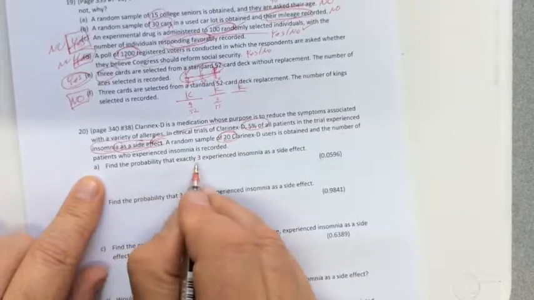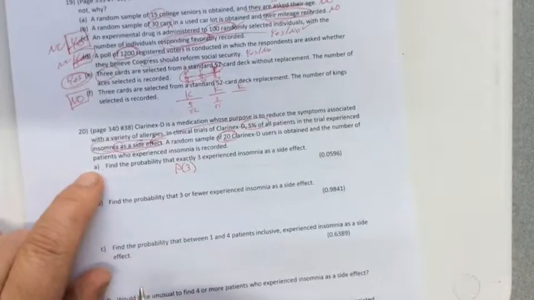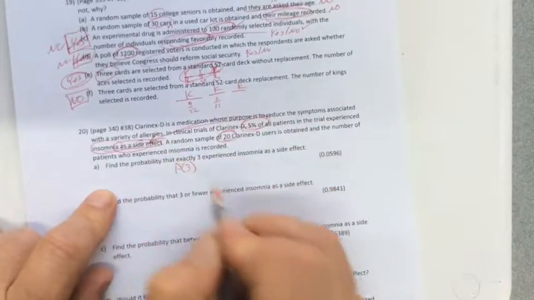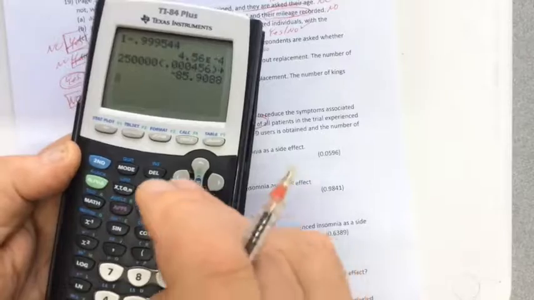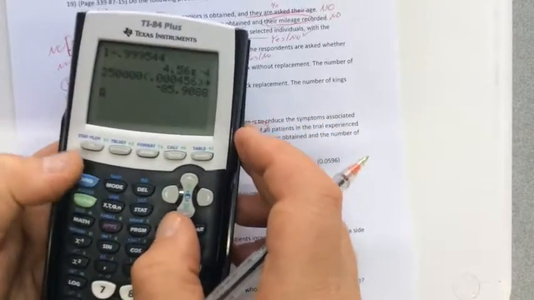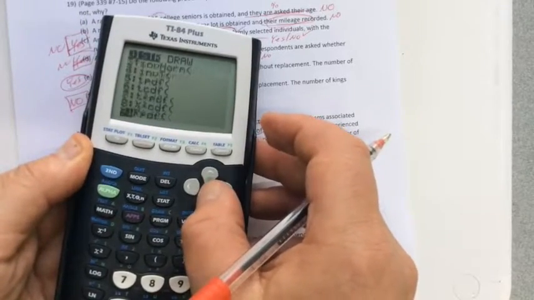Find the probability that exactly 3. So we want the probability of 3. Okay, so it is binomial because the 5% is everybody. We have 20 of them and we want 3. Okay. We have that in our distribution. Second distribution, it's binomial.